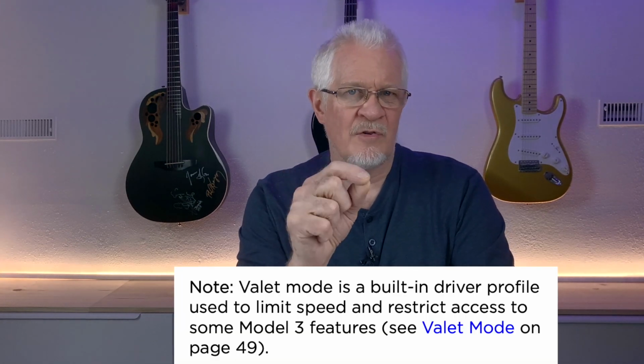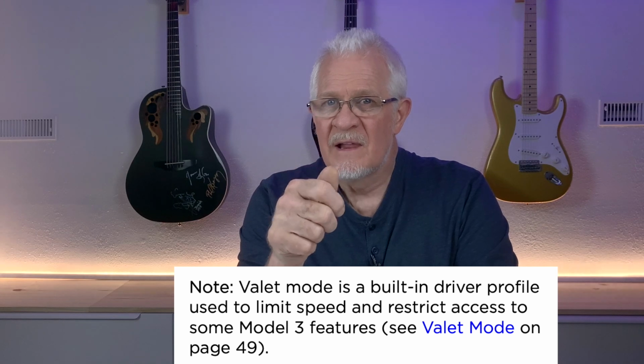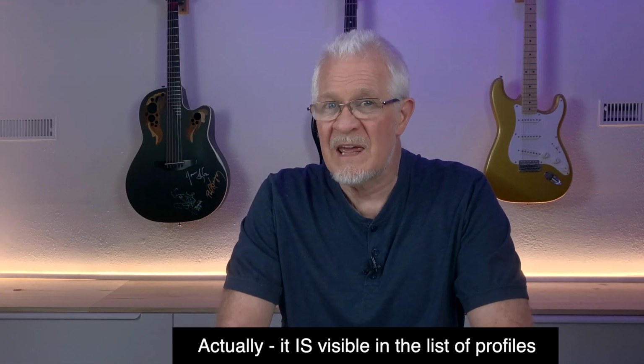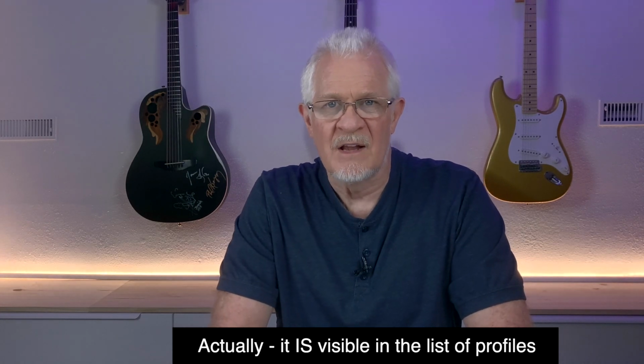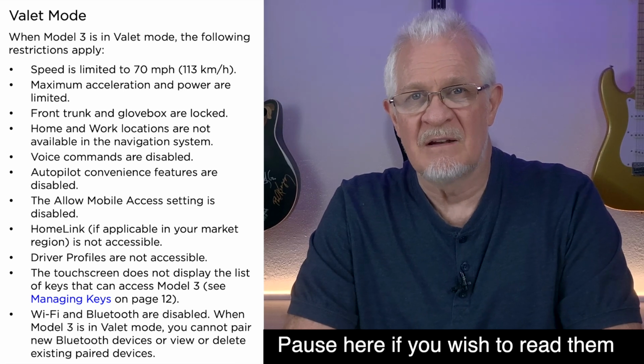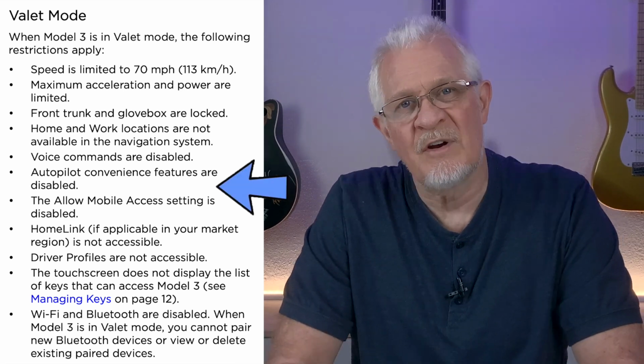Before we go out, get into the car and start looking at the ins and the outs and the intricacies of driver profiles, let me mention that Valet Mode is in fact a driver profile. It's hidden, it's not listed, but Valet Mode is actually a profile coming with many limitations, and I list those here just for your interest.